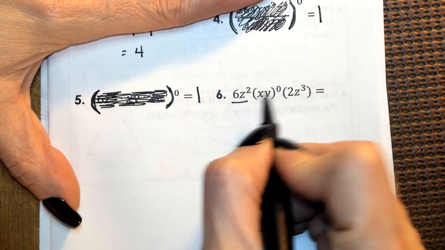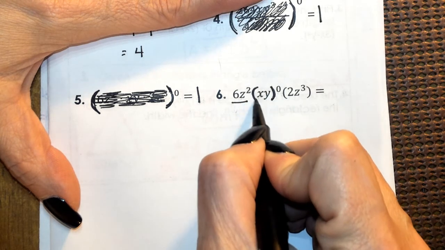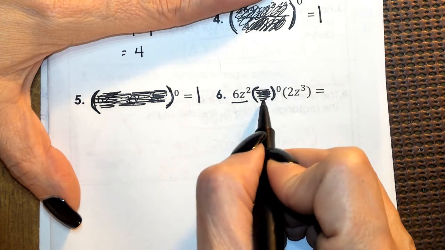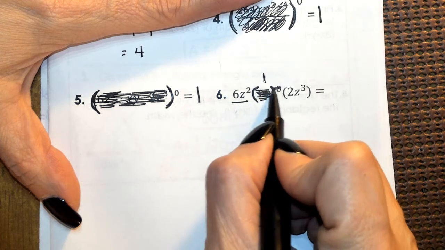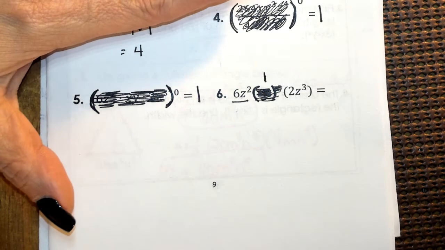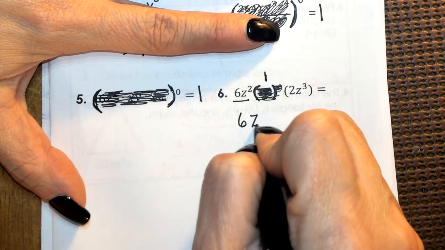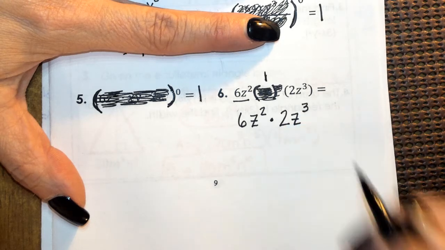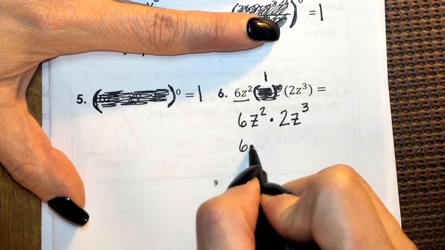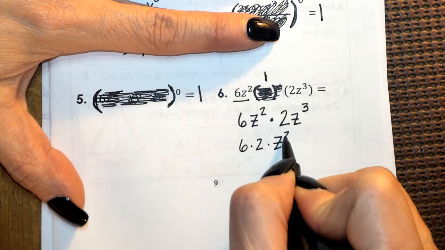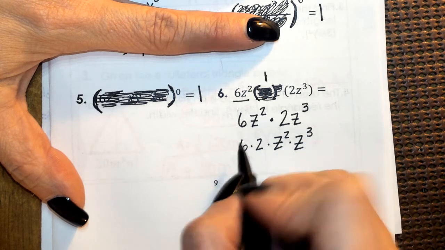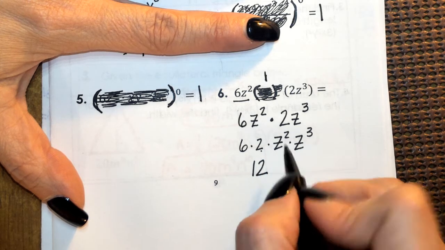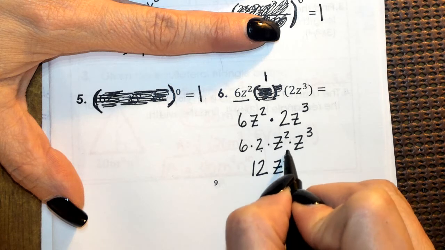Okay, now let's be careful. We've got this. Oh, look at this. So here's my parentheses right here. So that means everything inside the parentheses is raised to the 0. So this right here becomes 1. I'm going to go ahead and color all that in. It's like that's not even there. So really, this is 6z squared times 2z to the 3rd. Well, that's 6 times 2 times z squared times z to the 3rd. 2 times 6 is 12. 2, 3, 4, 5 z's. And there we go.